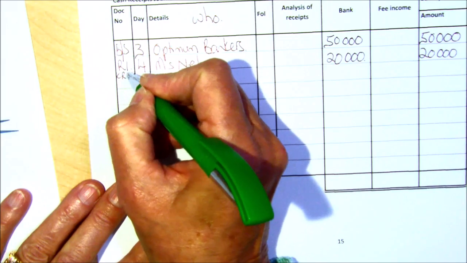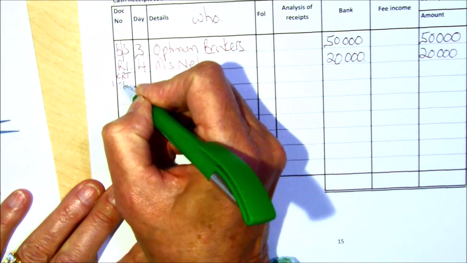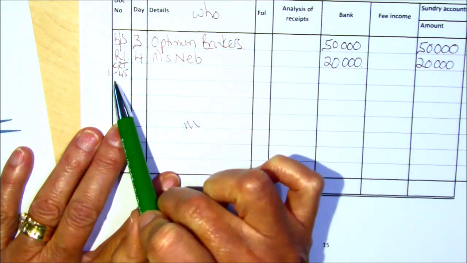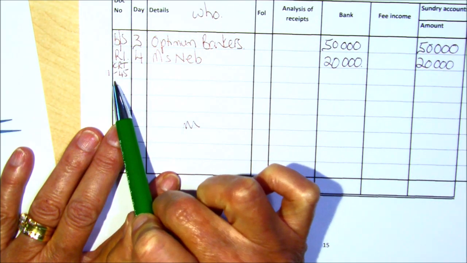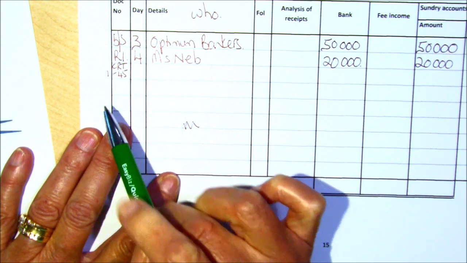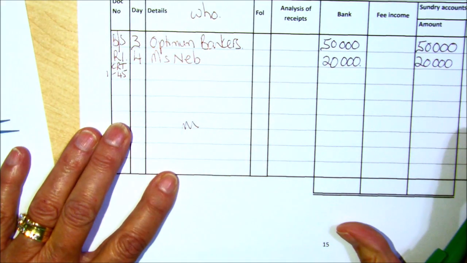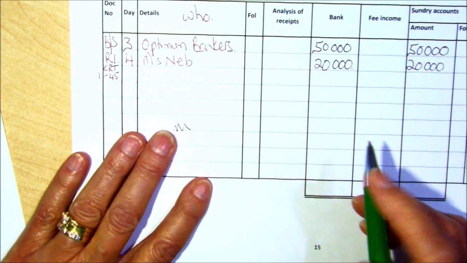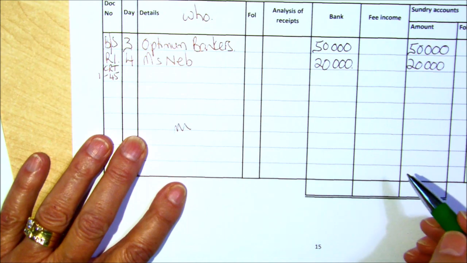But this time it's the cash register tape, and she's got a whole list of people here. In fact, 45 customers. Now you could do a separate entry for all 45, but you can imagine how long it's going to take you to do all of these entries. So we've actually lumped them together here to make it simpler in class.